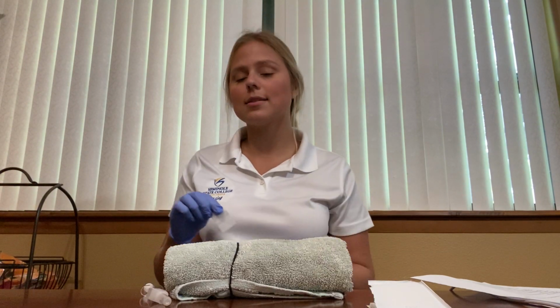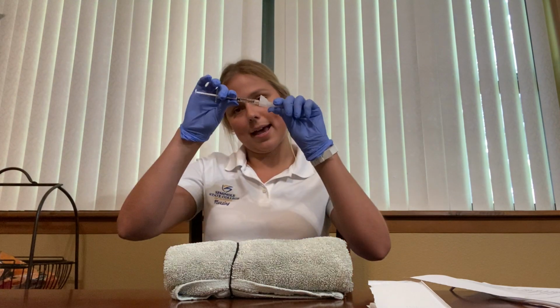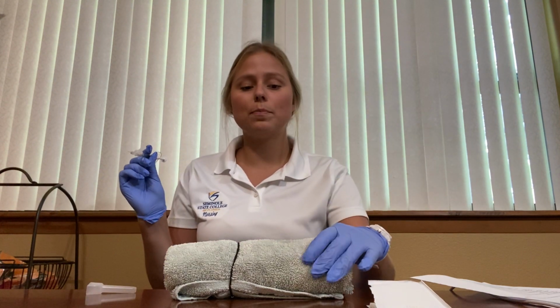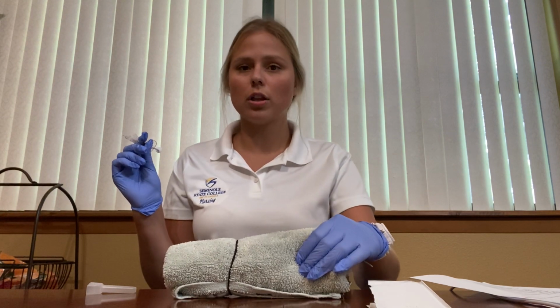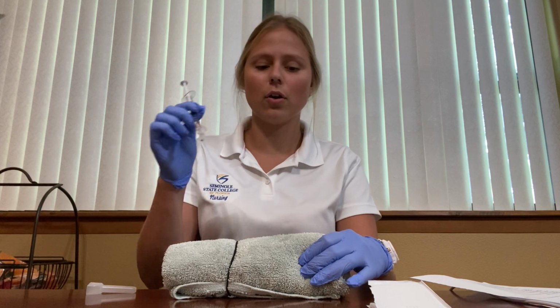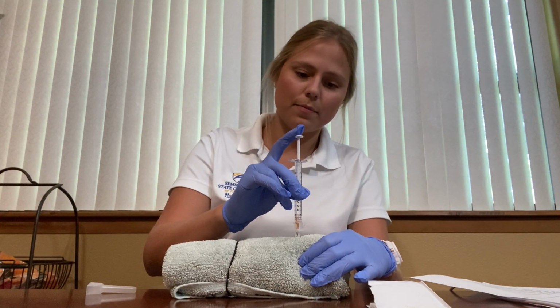Okay, 30 seconds. I'm gonna let that air dry. I'm not gonna fan it with my hands or anything. And then at this time, I would safely uncap my needle and I will hold it like a dart. I'm going to pinch the skin, and since I'm able to pinch a solid 1 to 2 inches of skin, I'm going to inject it at a 90-degree angle. So insert my needle, push the med slowly.